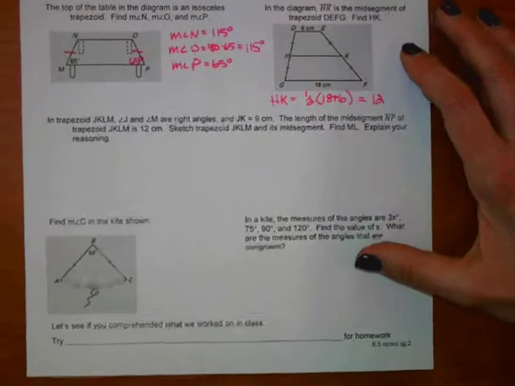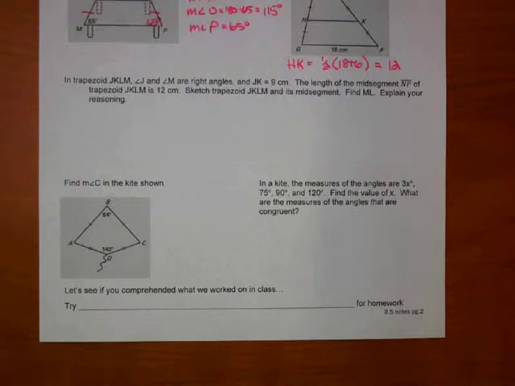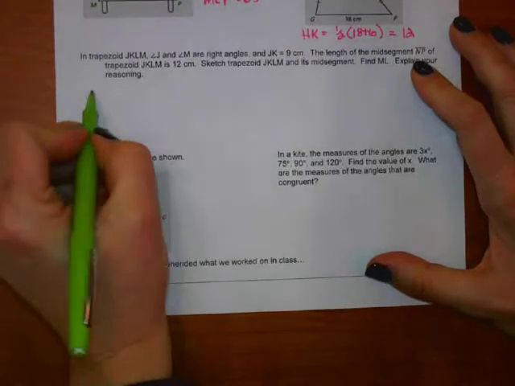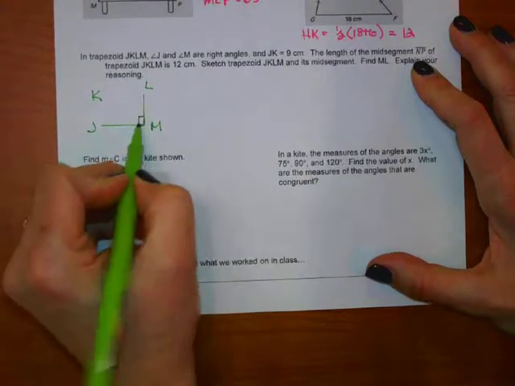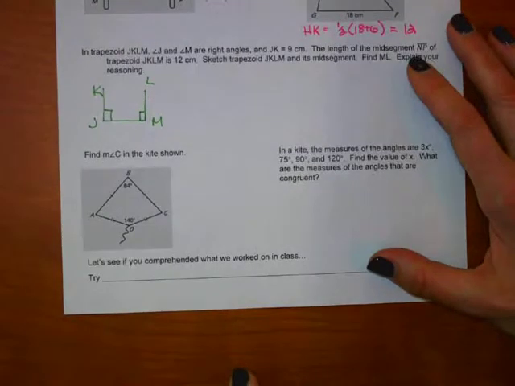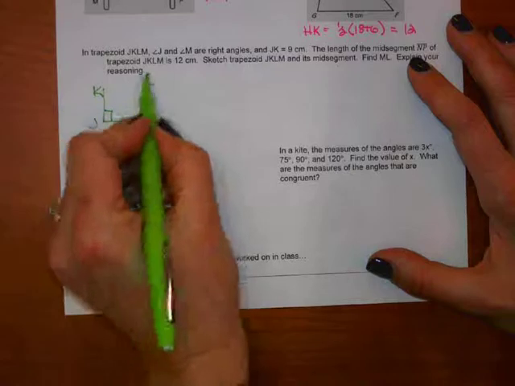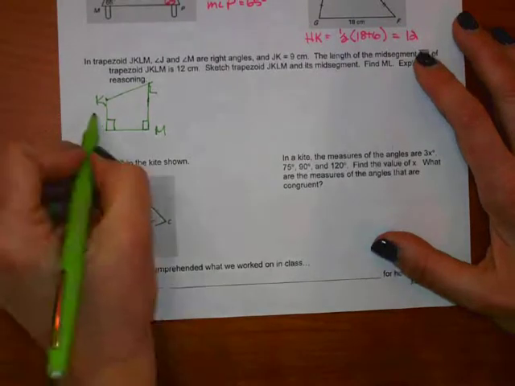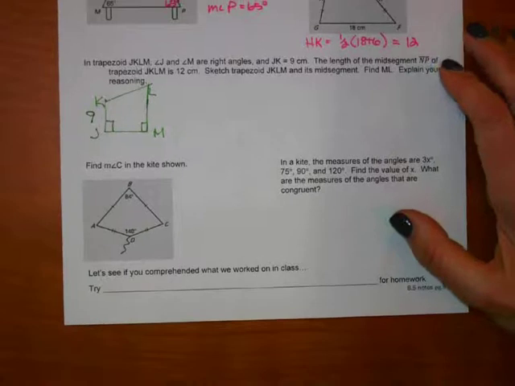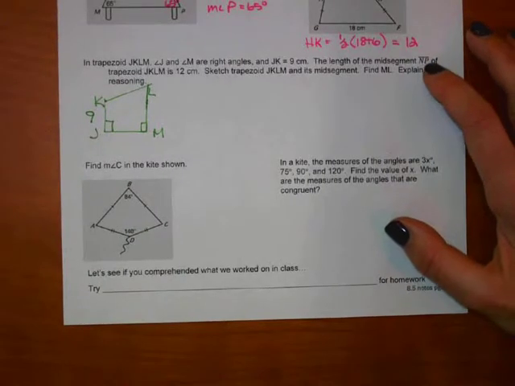All right. In the trapezoid JKLM, J and M are right angles, and JK is 9 centimeters. The length of the mid-segment NP of the trapezoid JKLM is 12 centimeters. Sketch JKLM and its mid-segment. Okay, so I know that JK, I don't know where L is going to go, I'm just going to put it here. So I know that J and M have to be right angles. And I know it's a trapezoid, not a square. So I'm just going to extend this side like that. I know JK is 9. And the length of the midsegment NP of the trapezoid JKLM is 12.